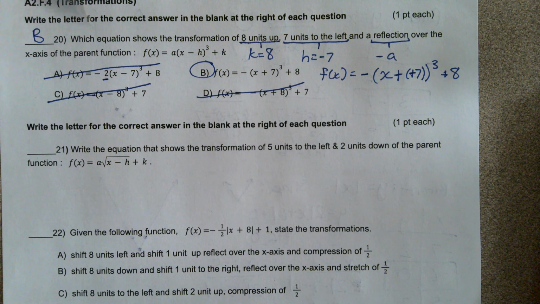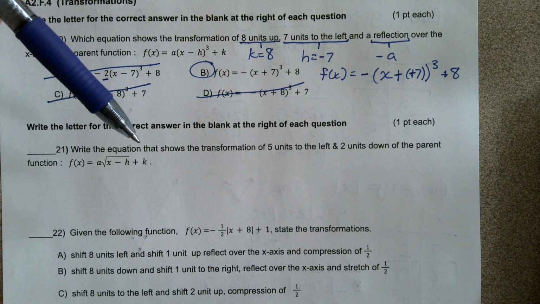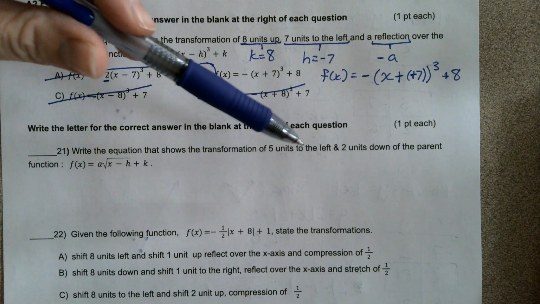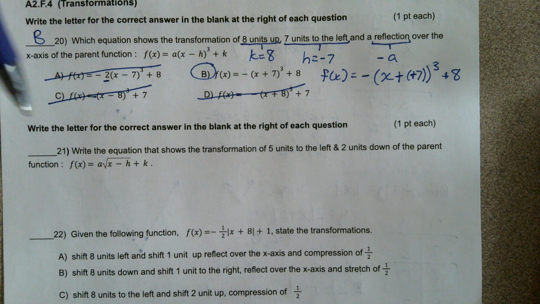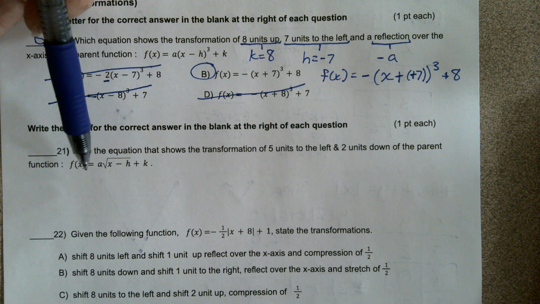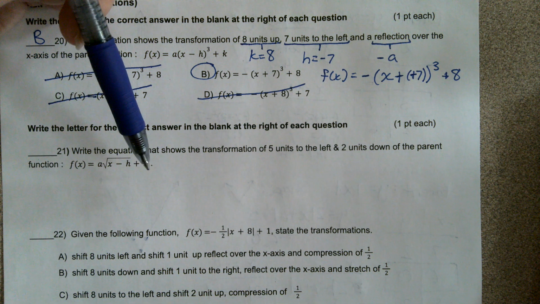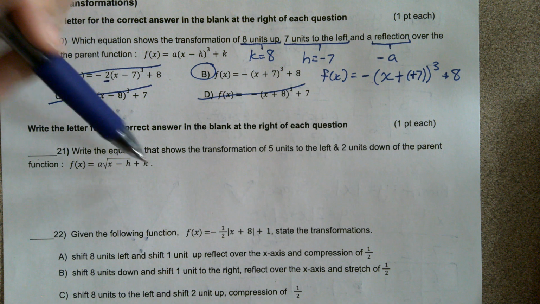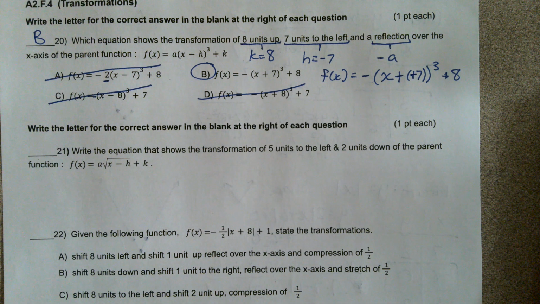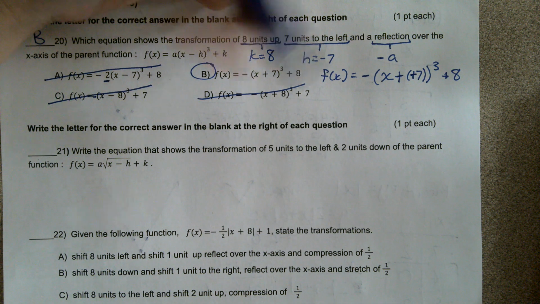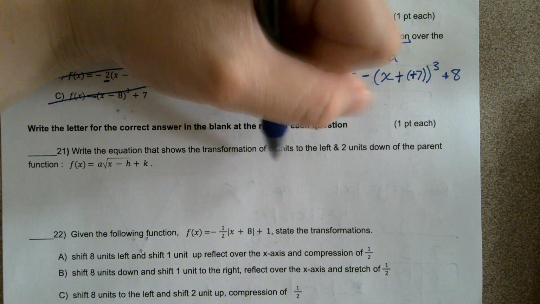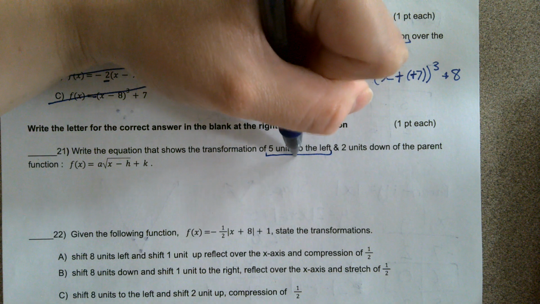Number 21. Write the equation that shows the transformation of 5 units to the left and 2 units down of the parent function, f of x equals a times the square root of x minus h plus k. So we are transforming this function here. So let's go back through these transformations. Transformation of 5 units to the left.